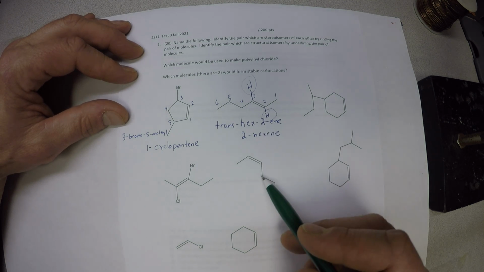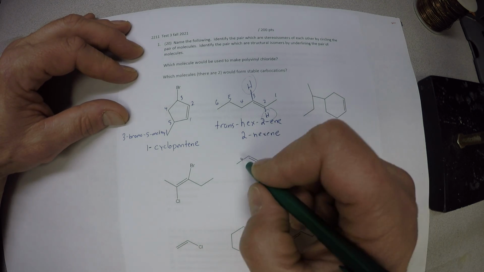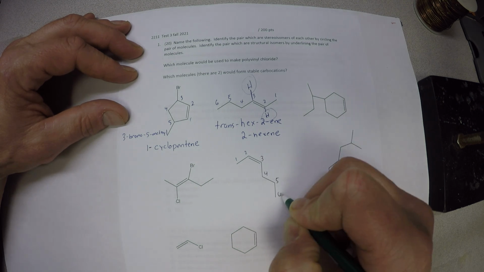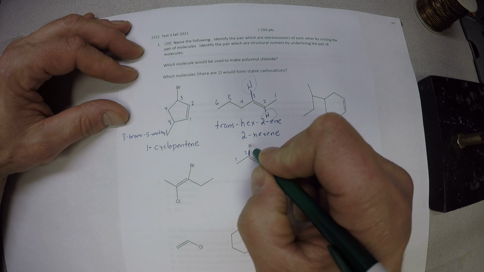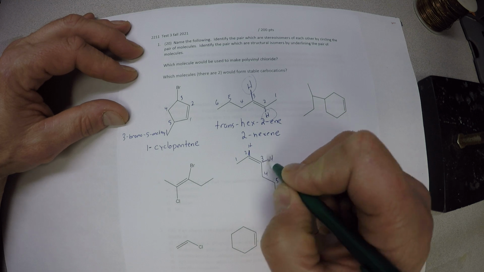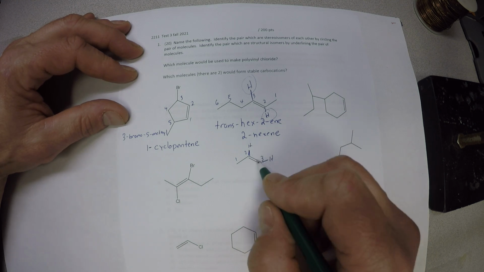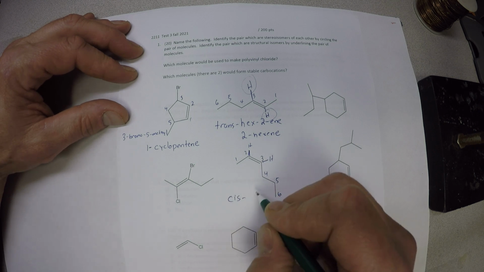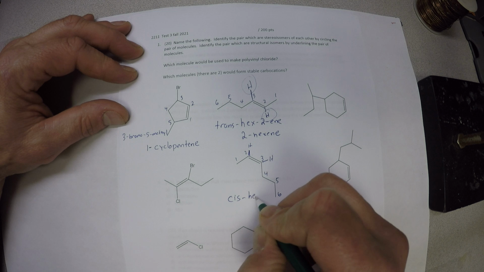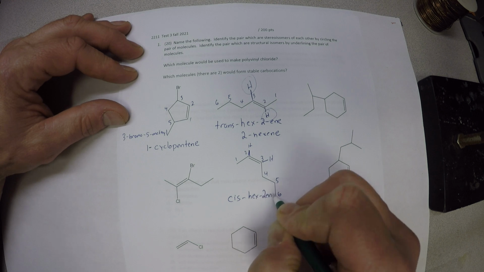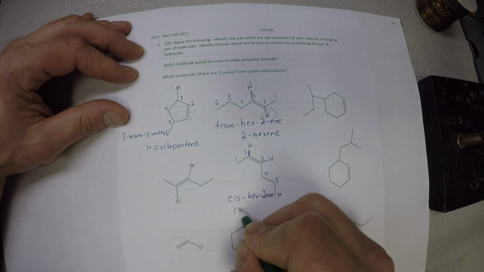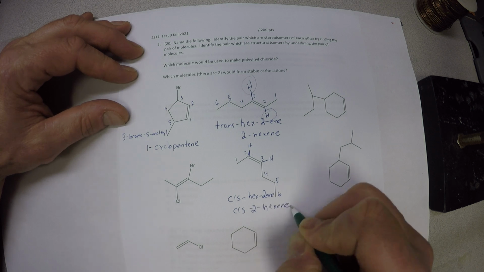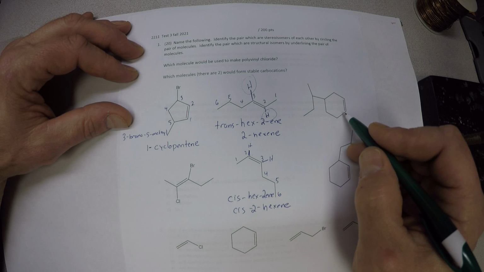May as well take care of the one right below it. Same numbering system, only this time from right to left. And now the similar groups go in the same direction off the ene carbons. And so we're going to call that cis-hex-2-ene or cis-2-hexene.